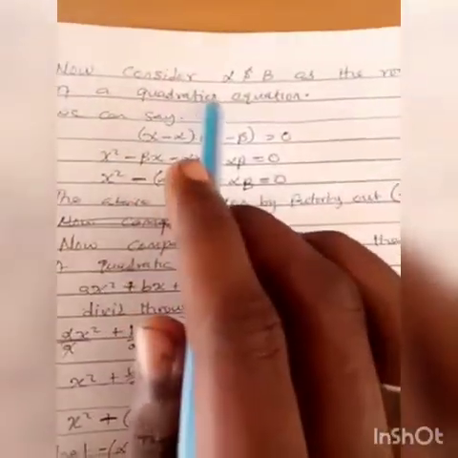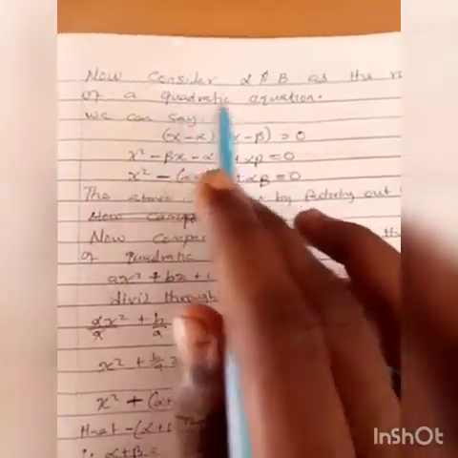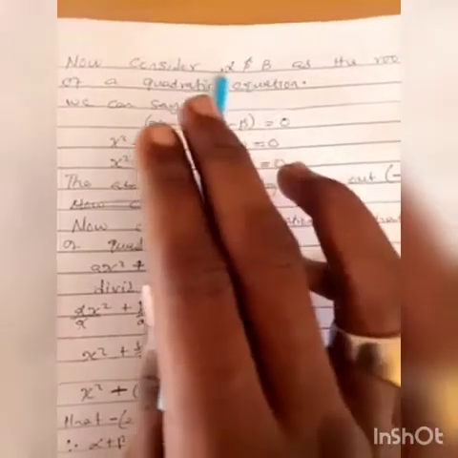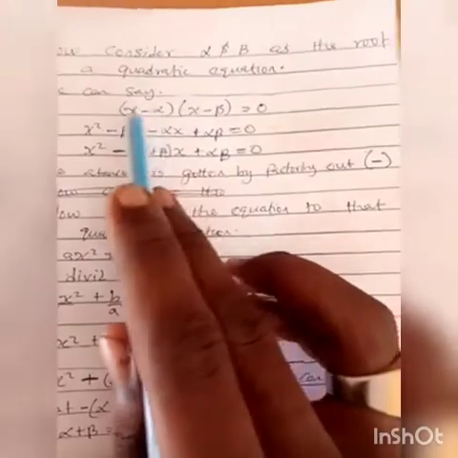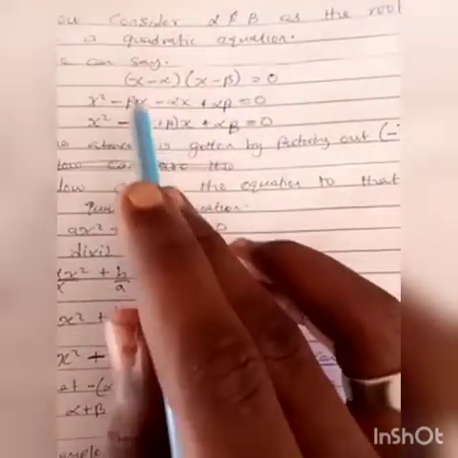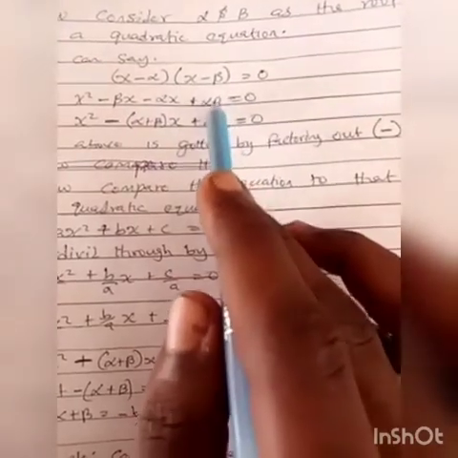Now, let's consider alpha and beta as the roots of any quadratic equation. Let's assume that alpha and beta are roots of a quadratic equation. Since they are roots, we change the sign, so we are going to subtract. So it will be x minus alpha in bracket and x minus beta in bracket.